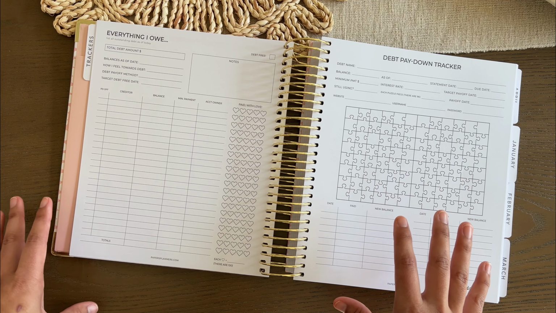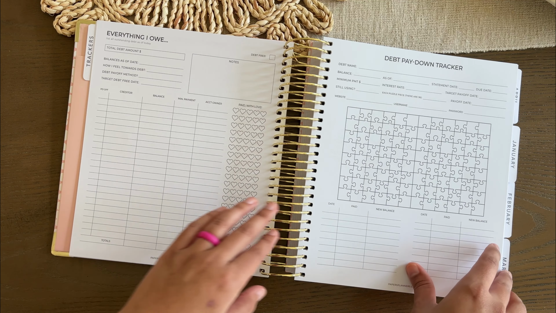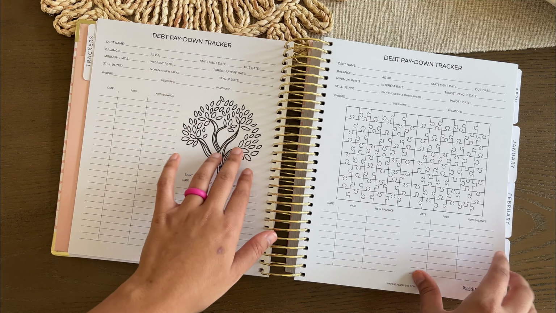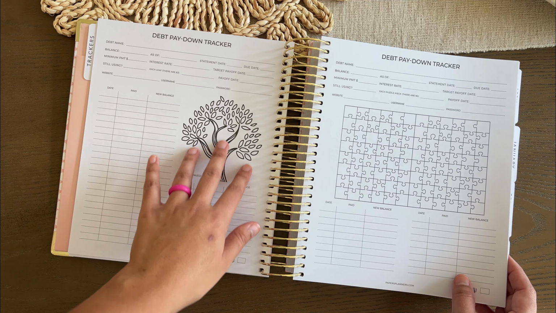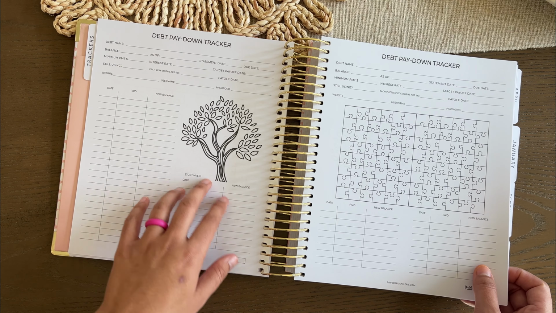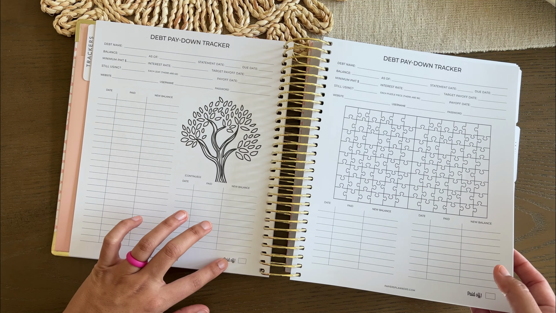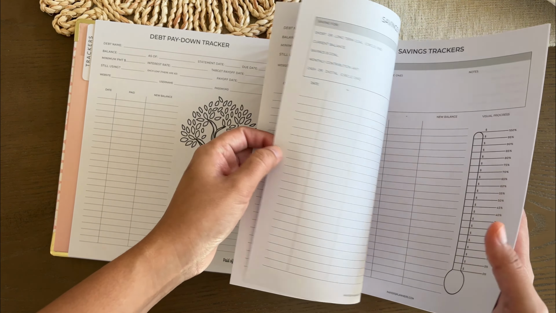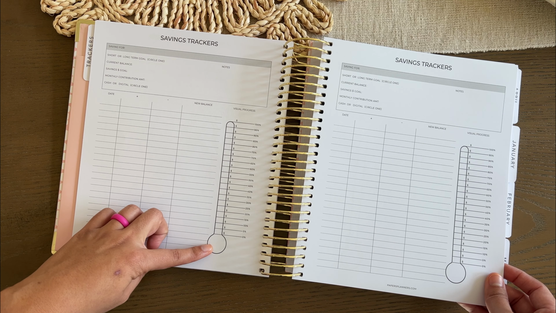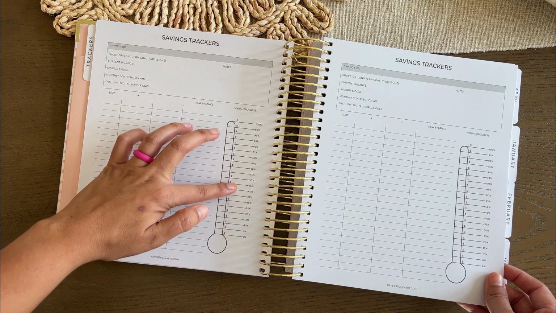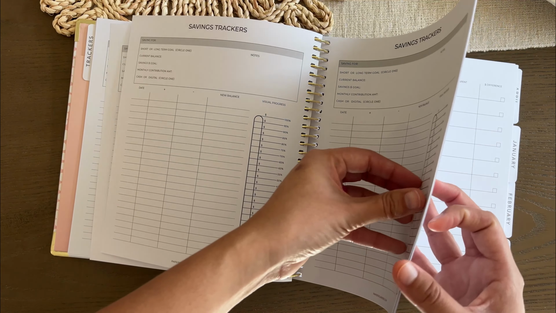And then this year, what I did was give a lot of visuals. So you have the hearts here, and then you have the puzzle pieces. You also have a little tree. This is to give a visual because I felt like last year I was really wanting a visual. And then you have the website username and password, which is also new. And then you have the paid off check mark boxes at the bottom. And then we have savings trackers with a thermometer visual as well, because same thing, I'd like to see as I get closer to the goal. So you have a lot of those.